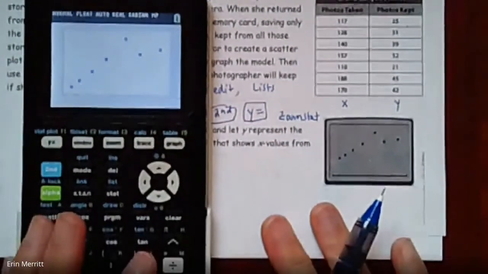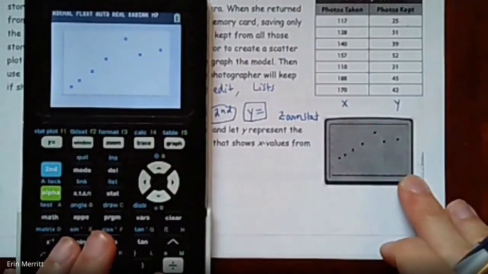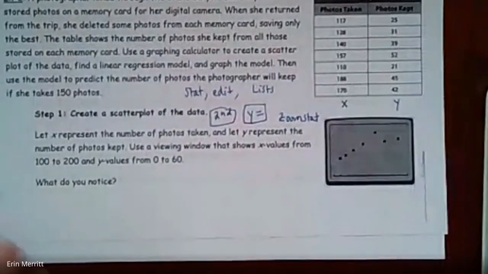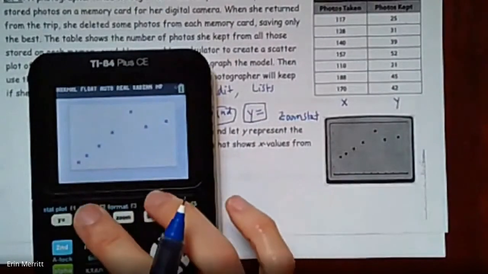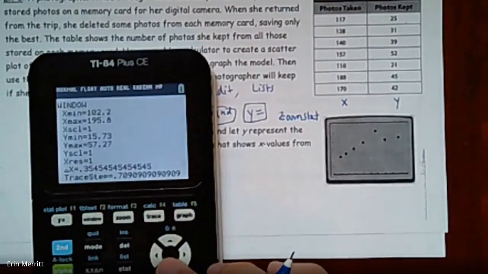All right, so this first one you can kind of watch and just model through it. When it says let X represent the number of photos you took, Y represent the photos she kept, use a viewing window that shows X values from 100 to 200, Y values from 0 to 60. When you choose Zoom Stat, it picks a nice window for you. If I look at the window, see how it goes from 102 to like 196? That's basically 100 to 200. And mine is showing from 15 to 57, what my calculator picked. So it's not quite 0 to 60, but you get the idea. It's still in that same basic range.